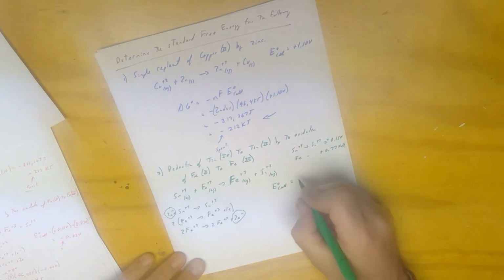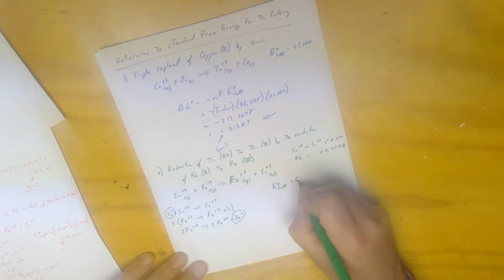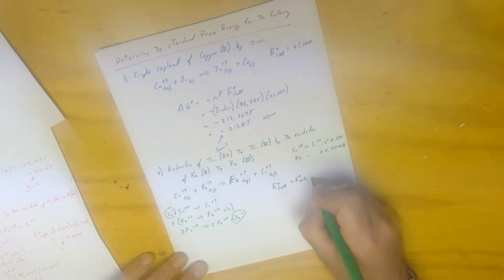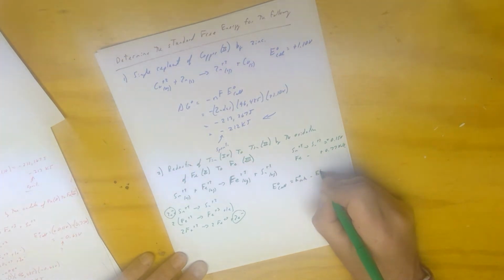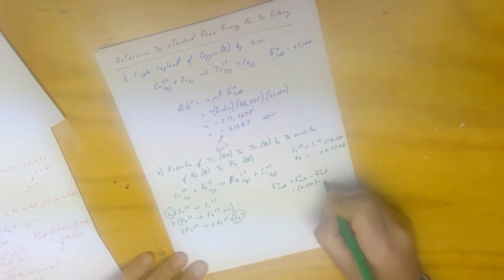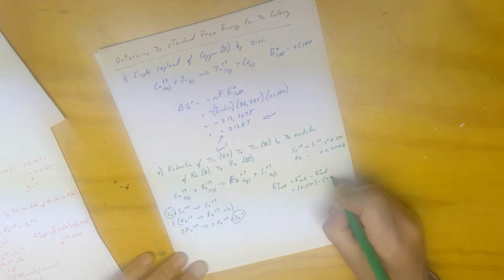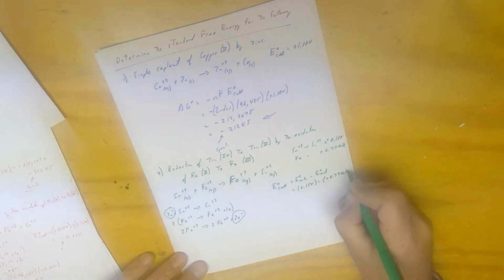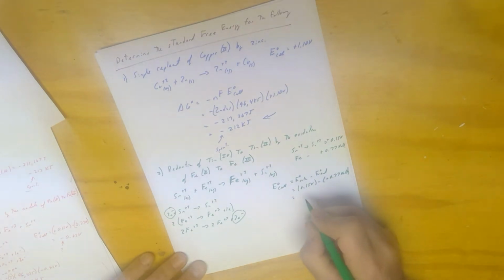So when we calculate this, E0 of cathode minus E0 of anode, we get 0.15 volts minus positive 0.77 volts, and that equals a negative 0.62 volts.